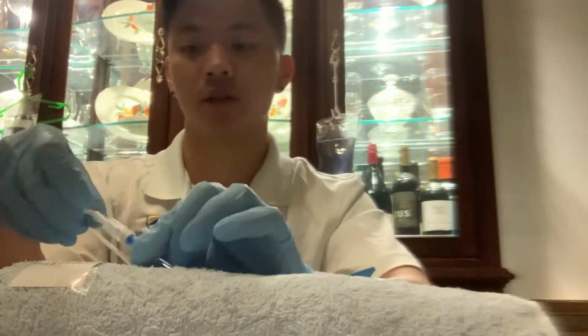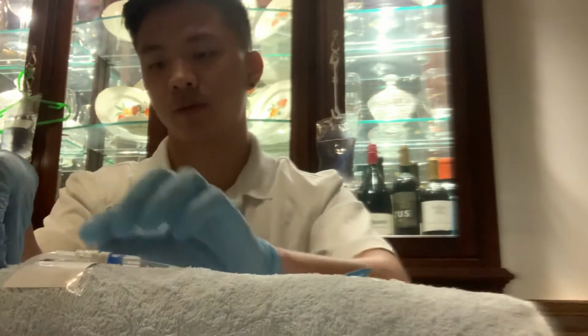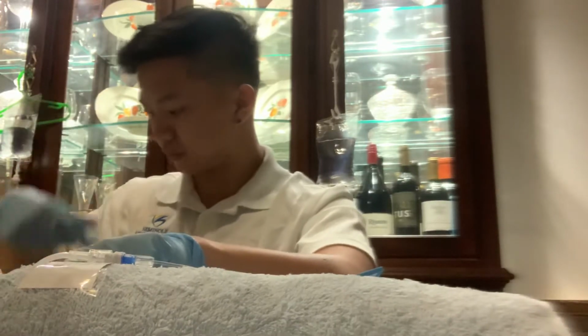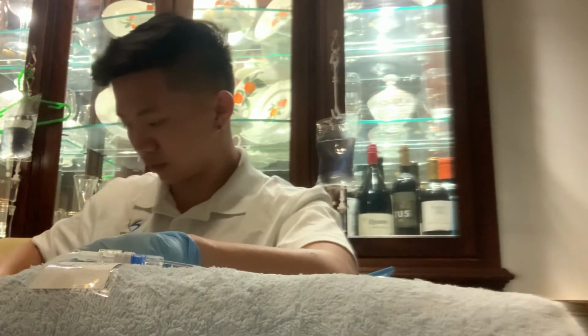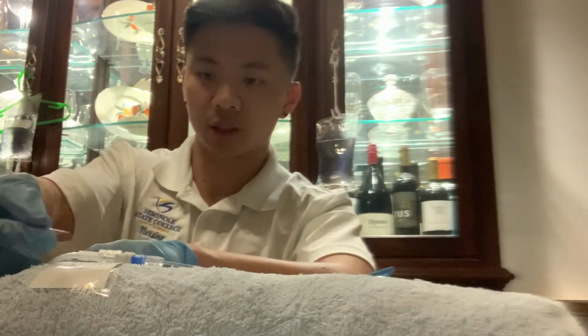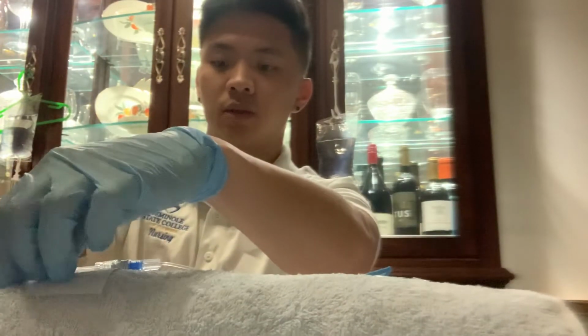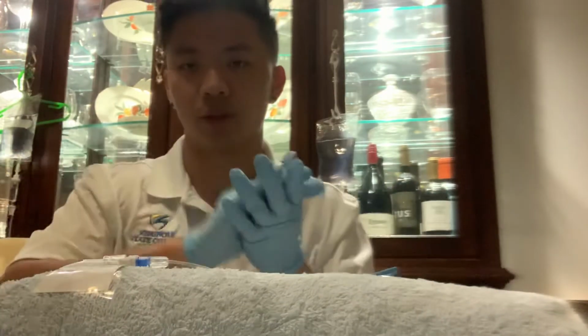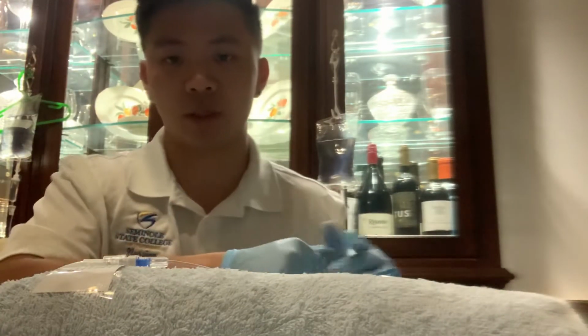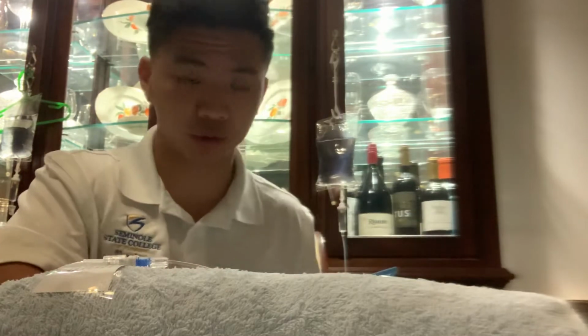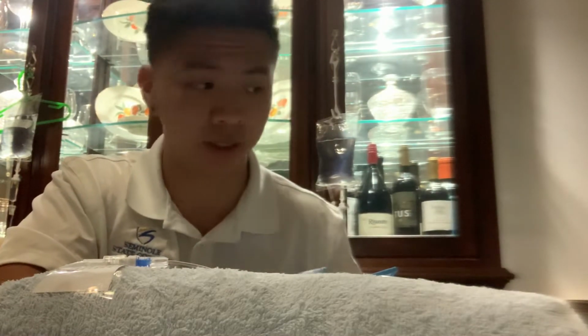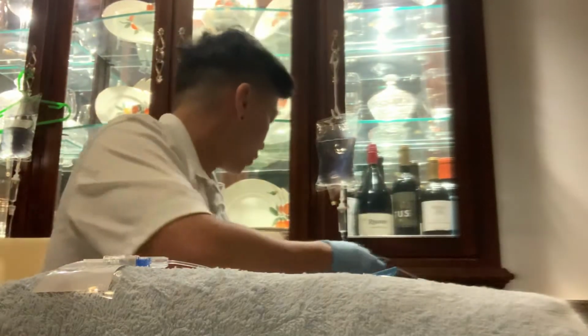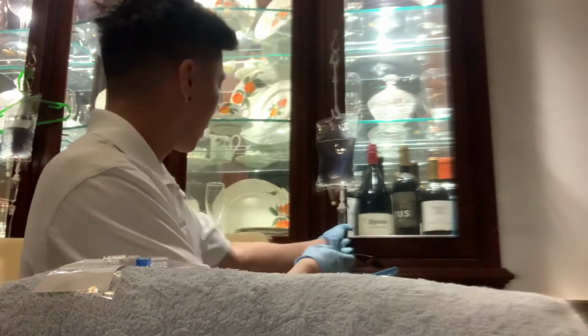Alright, once it's secured, I'm gonna go ahead and tape it down, secured to the wrist of the patient. Now, after securing it, I'm gonna go ahead and adjust the roller clamp to 21 drips per minute. I'm gonna go ahead, have my watch.